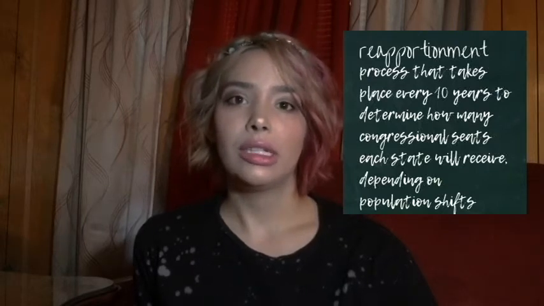Every 10 years, the U.S. Census is charged with counting how many people live in the United States, and reapportionment determines how many congressional seats each state will receive, depending on how the population shifts. The state legislature must draw new congressional districts at least every 10 years to comply with the new overall number of seats allowed, as well as the principle of one person, one vote.